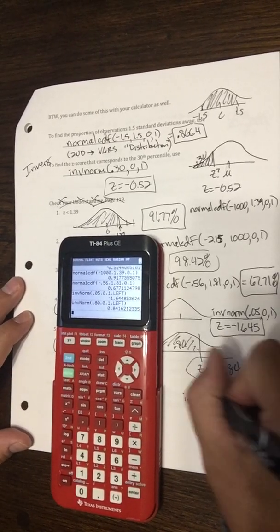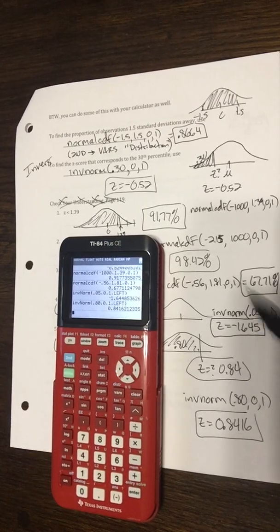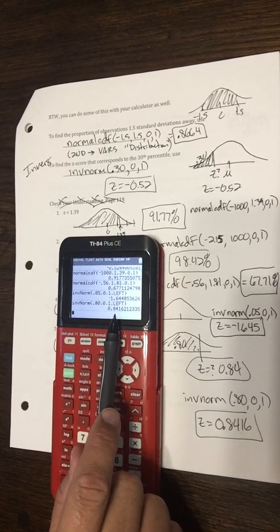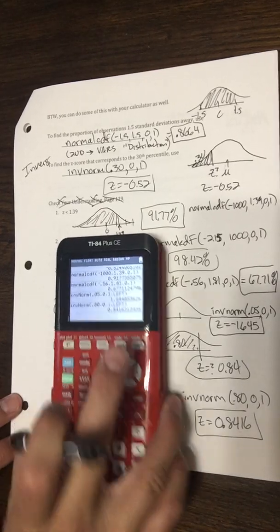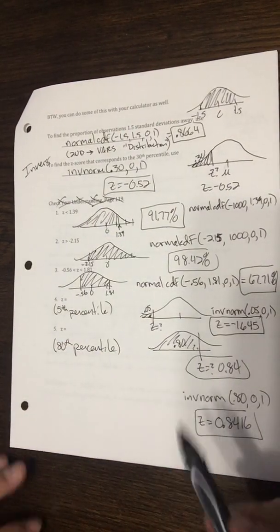0.84. I'll just write it as 2 decimals like we do the rest of them. That looks like a percentage because we have so many percentage things that we've been dealing with, but it's not. It's the number of standard deviations above the mean to get to the 80th percentile.